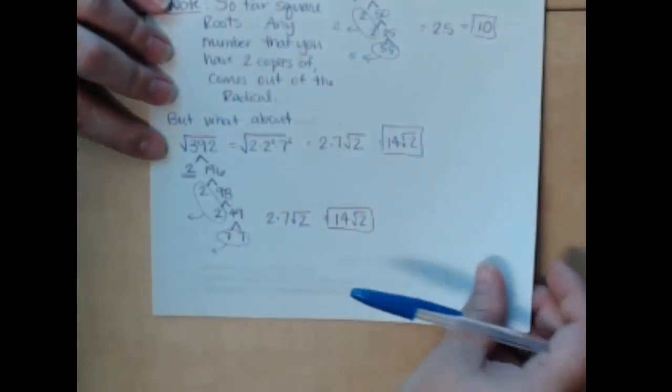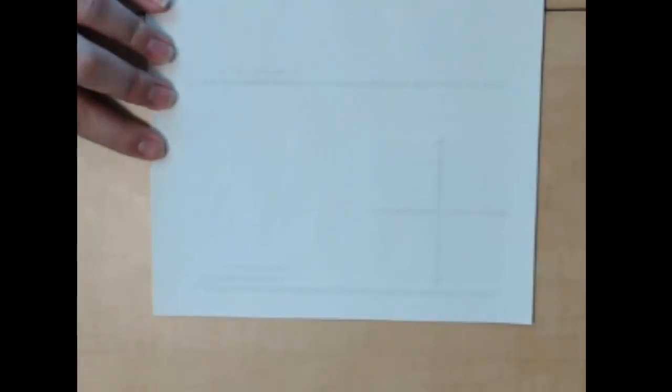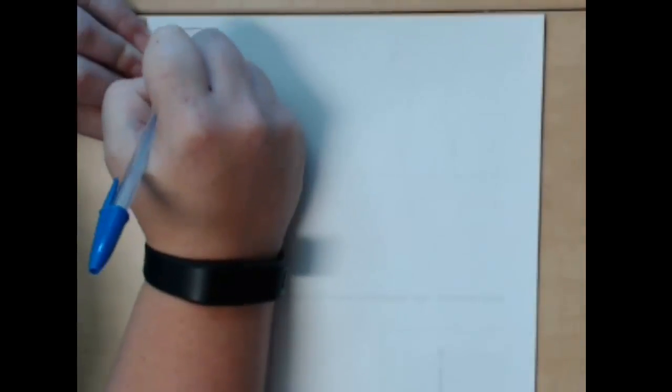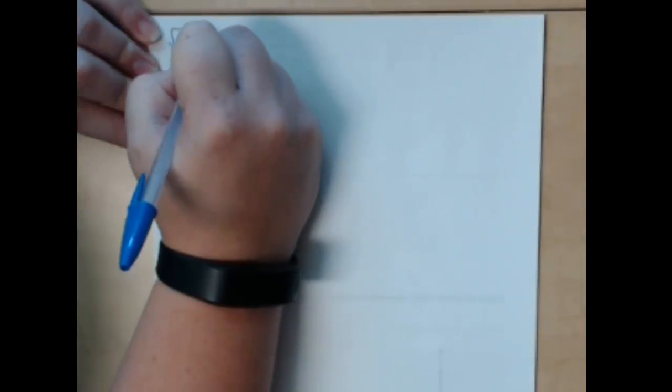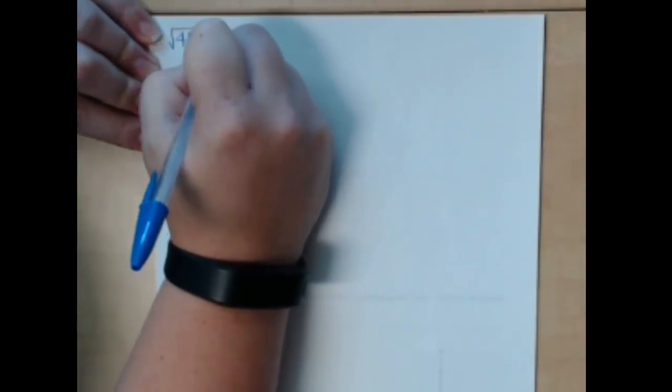So let's look at another example, same idea of one that doesn't simplify perfectly. Move my paper back down here. Let's look at the square root of 40 x to the 10th y to the 3rd. So this one's a little bit different, right? Because we have variables, but we're not going to freak out. We're just going to ignore them for right now. We're going to focus on the 40.